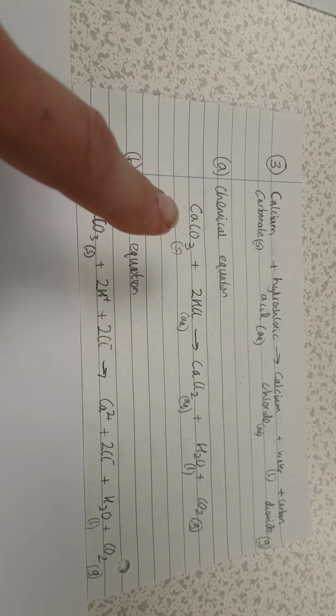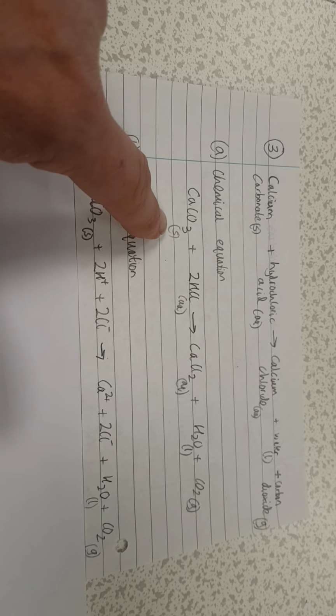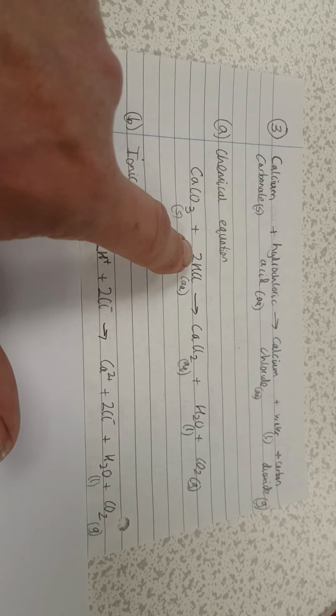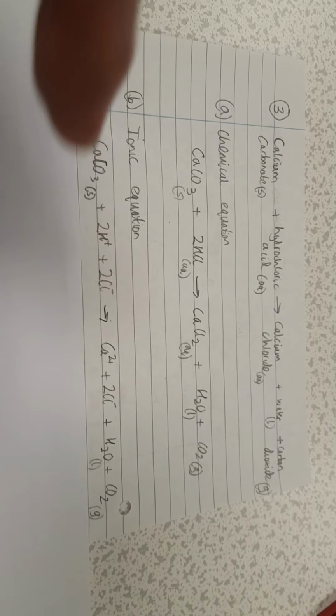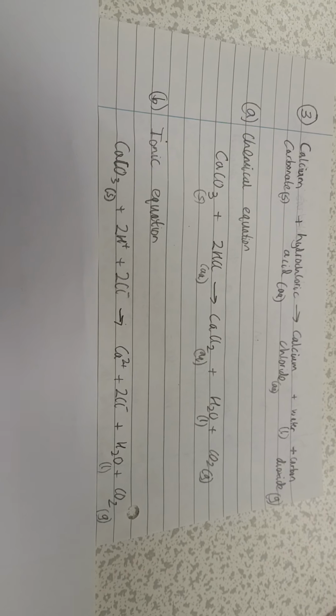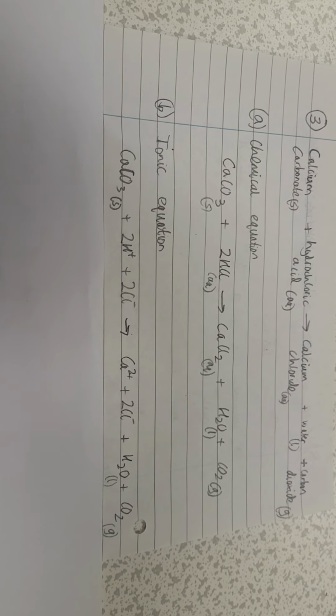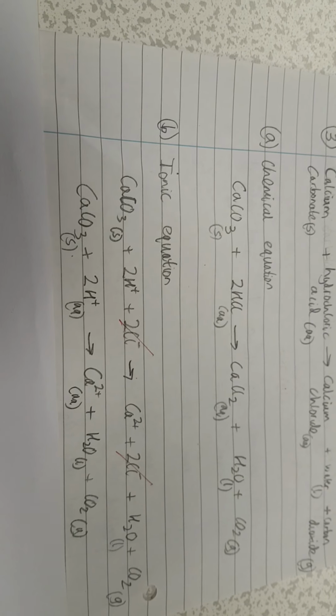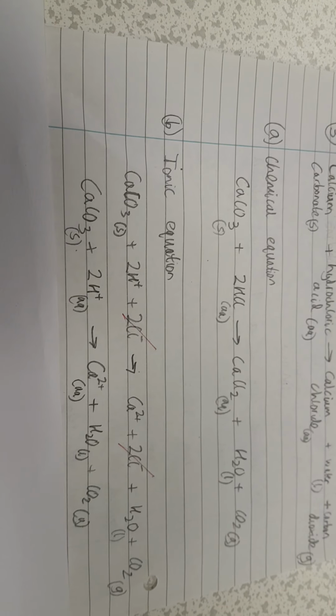Crucial parts of it. Don't ionize the calcium carbonate. It's a solid. Don't forget the 2HCl means 2H plus and 2Cl minus. The only spectator ions in this are the chloride ions, so there is your final answer.